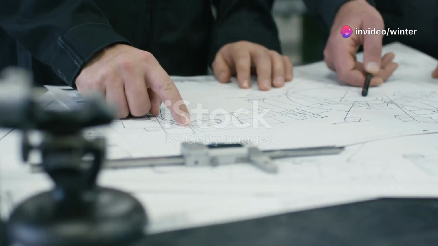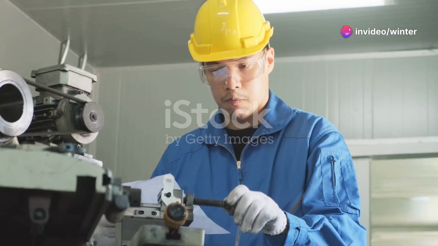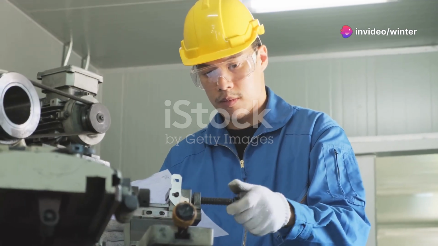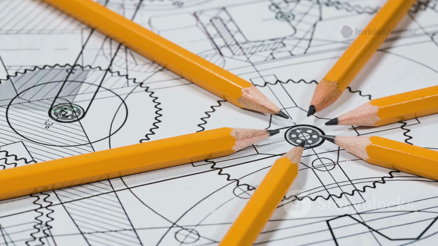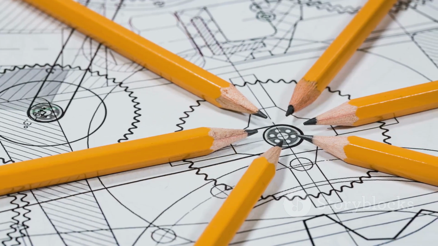Let's talk about functional dimensioning in mechanical drawings. It's the secret to making sure your parts fit together. Functional dimensioning focuses on the dimensions that matter for a part's function.